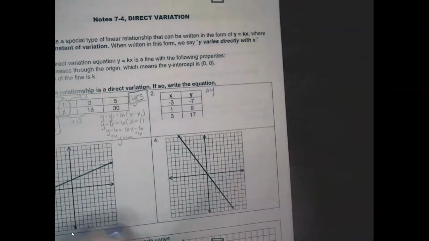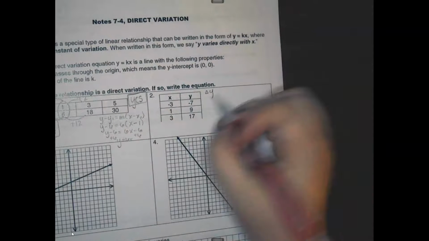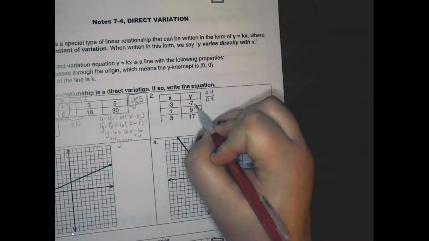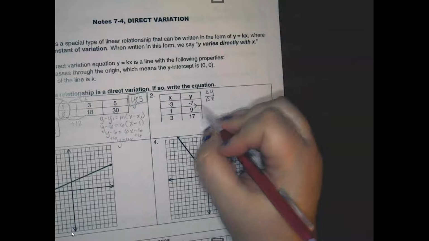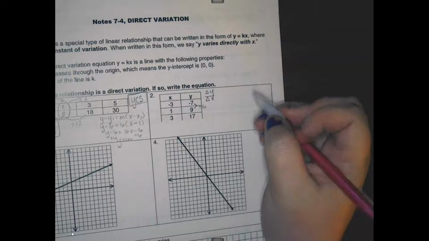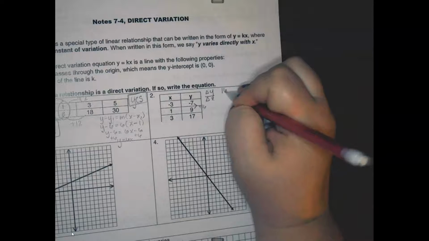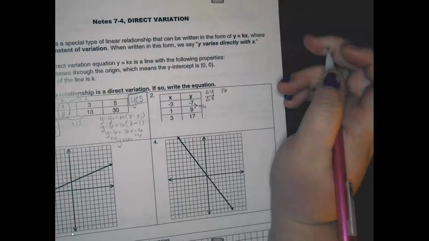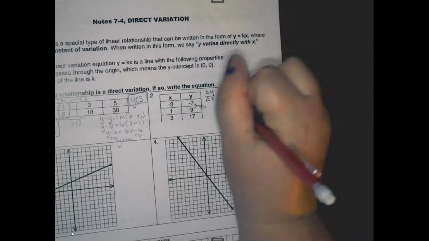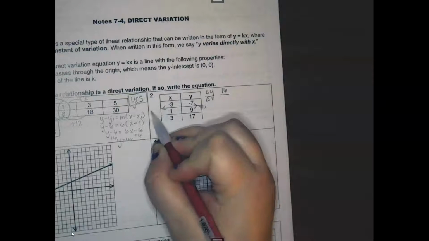Let's find our slope. So change in y over change in x. My y is a big change. It's plus 16. And negative 3 to 1 is plus 4.